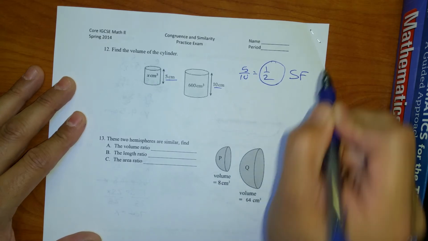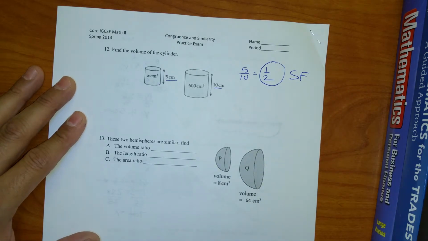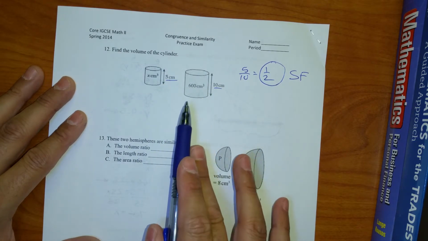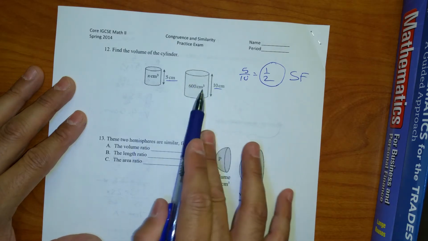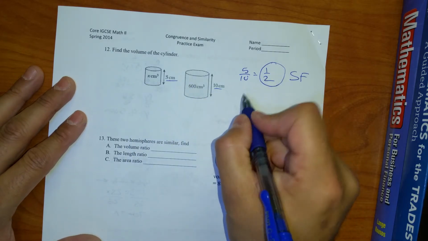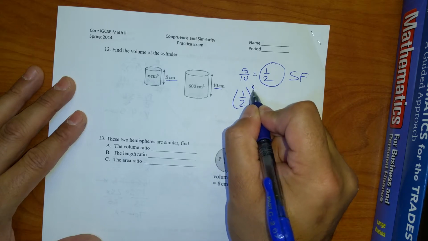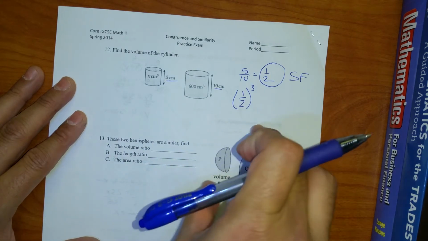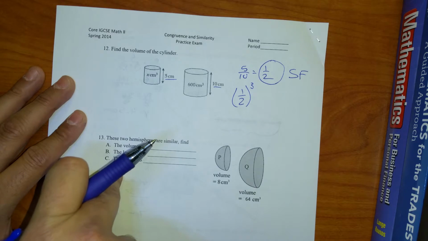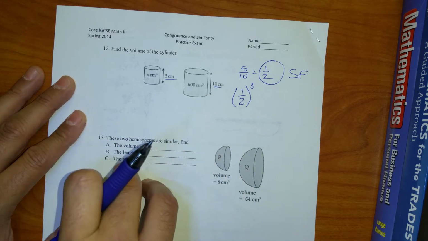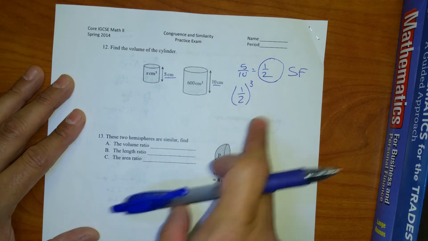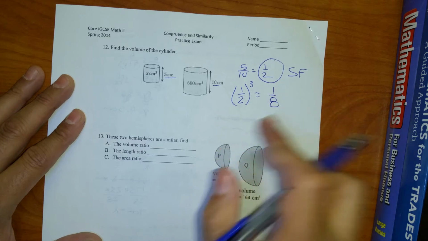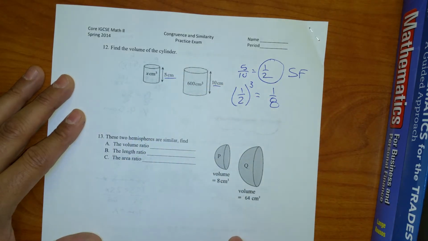So this is my scale factor. That's important. Now to figure out the volume, we know that volume is always going to be cubed. So I'm going to take this value right here, which is 1/2, and cube it because I'm going to the volume. On the previous problem, I took the area and went down to the scale factor. This one, I'm taking the scale factor and going up to the volume. So I have to cube it, and that's going to give me 1/8. So the volume scale factor is going to be 1/8.